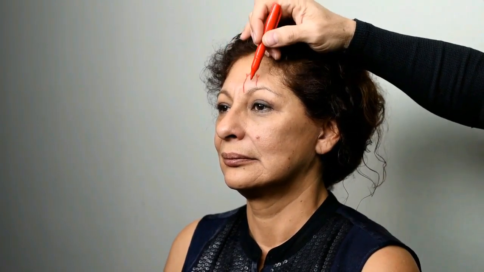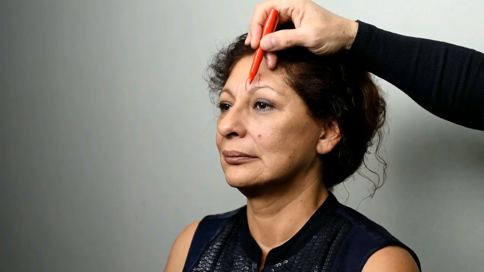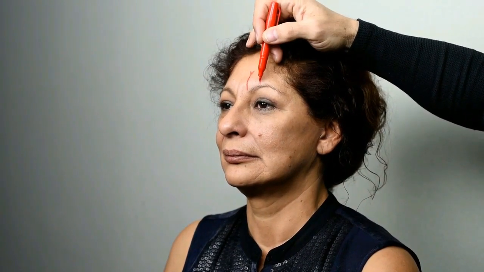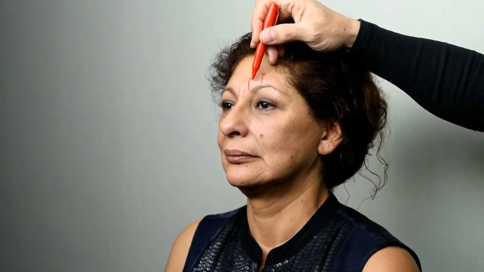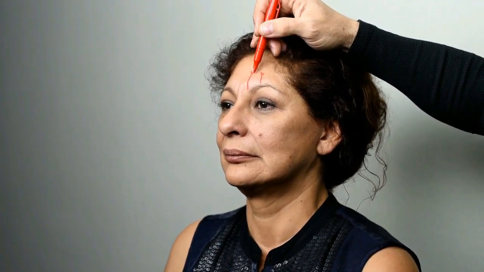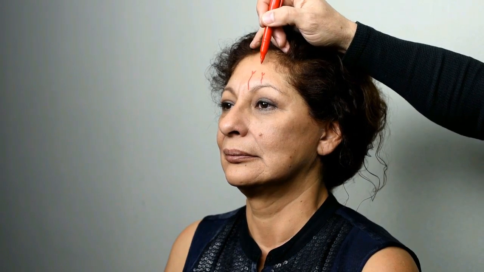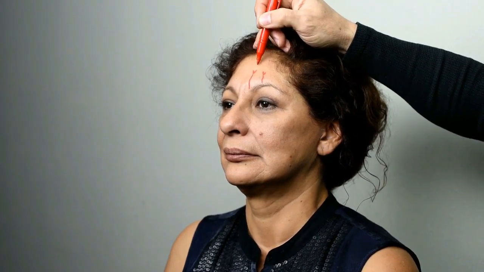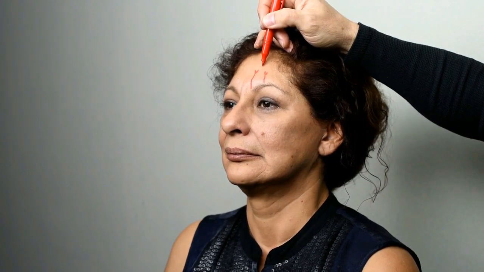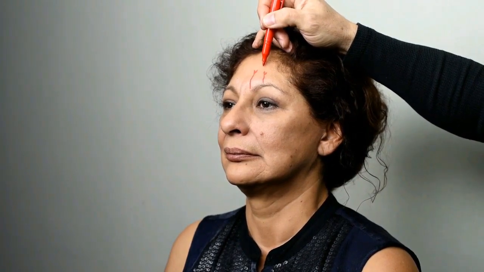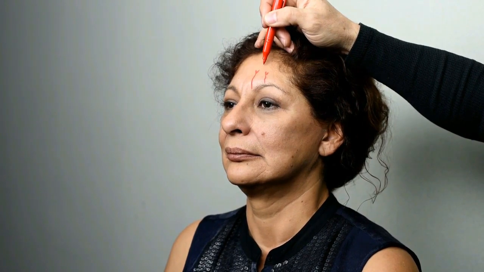These two arteries are situated very deep at this level, but as they flow upward, 2 centimeters above the eyebrow and supraorbital rim and higher, they become superficial. And that is why it's very important, when we inject in the forehead area, to inject in the deep layers, right at the supraperiosteal and the subgaleal planes, to avoid injuring those arteries.